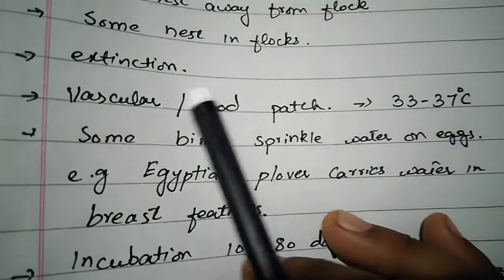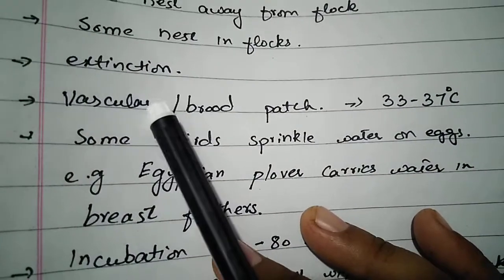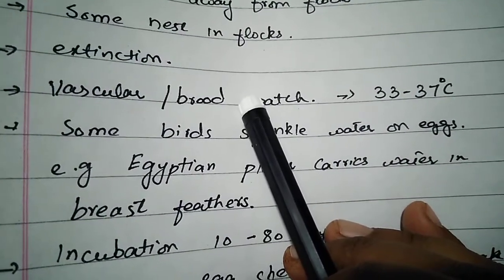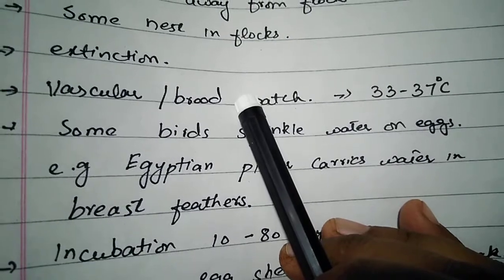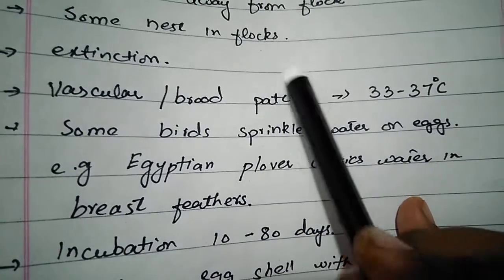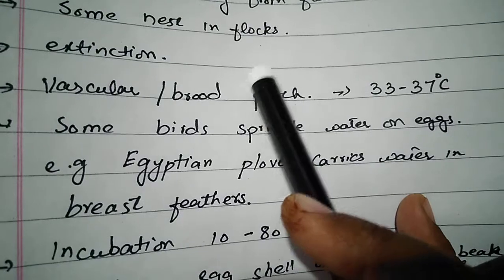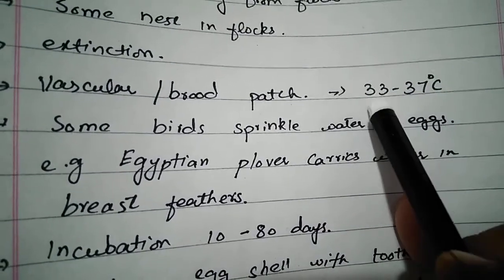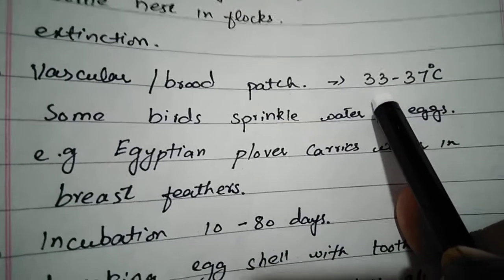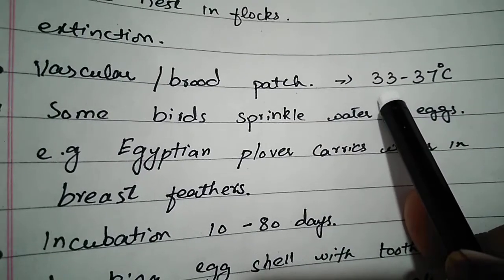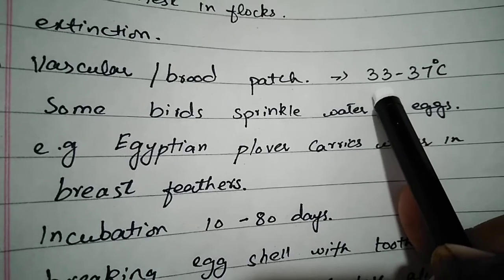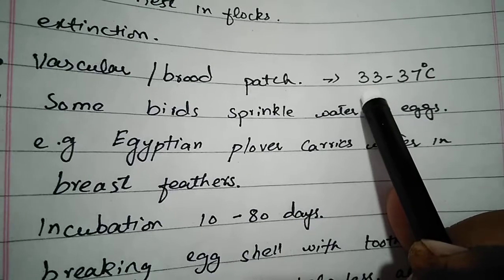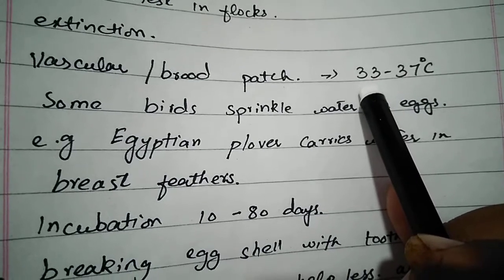Birds are oviparous. They lay eggs and they have a vascular or brood patch on their body which doesn't have feathers. And what is the function of the brood patch in the birds? It maintains the temperature of eggs at approximately 33 to 37 degrees centigrade. The total number of eggs and young ones produced by the female is known as the clutch.